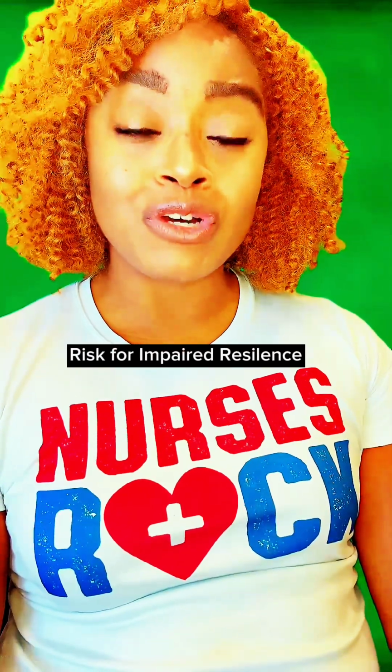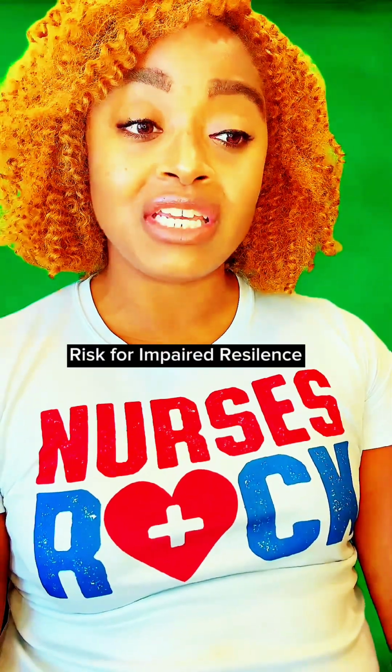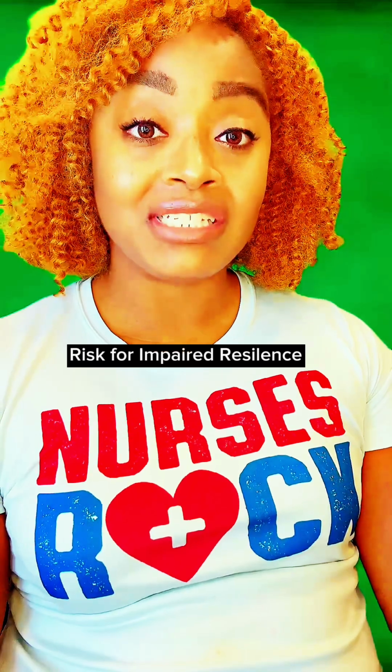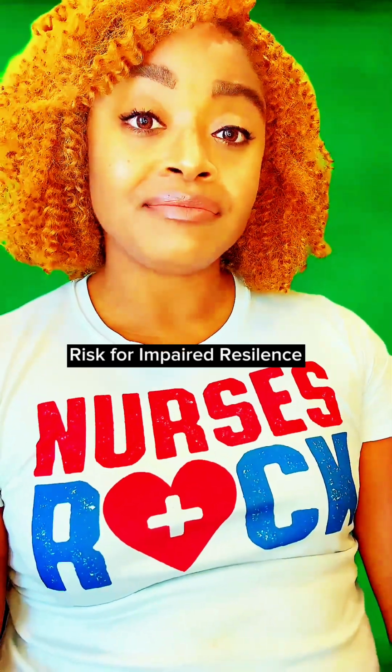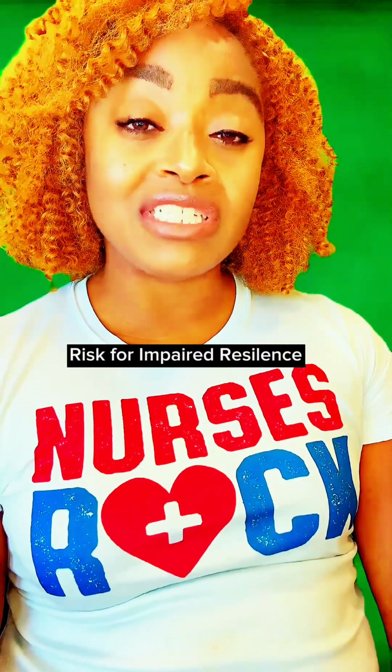We are going to go with that nursing diagnosis for this because the patient has had multiple tragedies. They've experienced this, so they are at risk for impaired resilience.